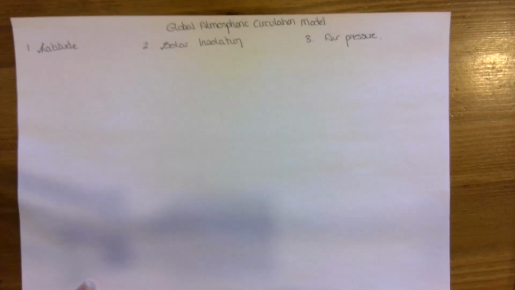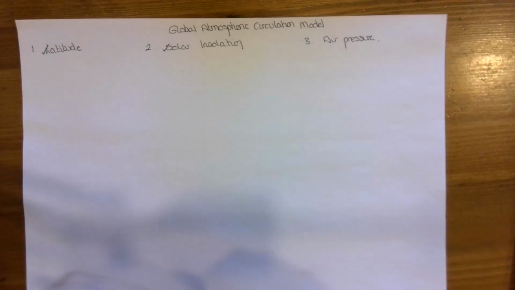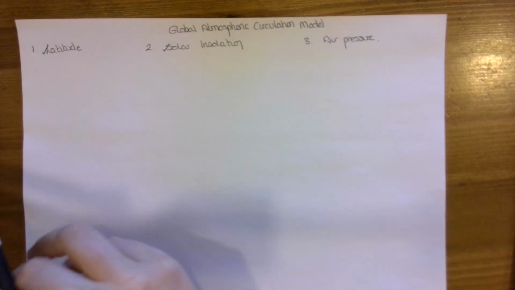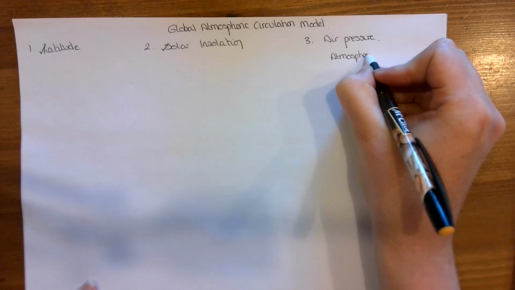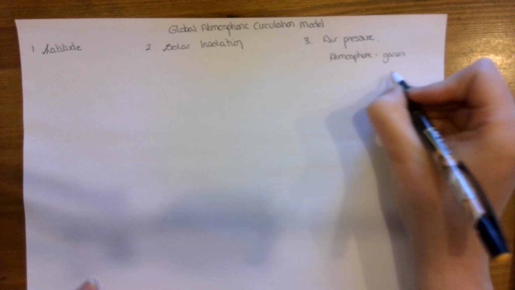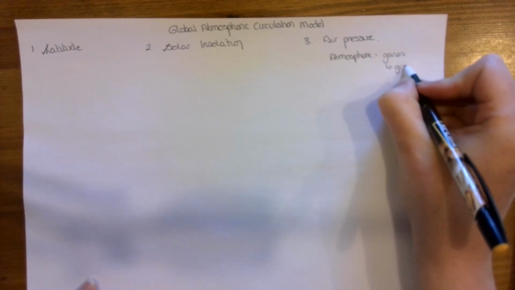Air pressure is the weight of the air, gases, above us, which is all held in place by gravity. So let's break that down. In the atmosphere above us, we know that it is filled with gases, and those gases are held in place by gravity.